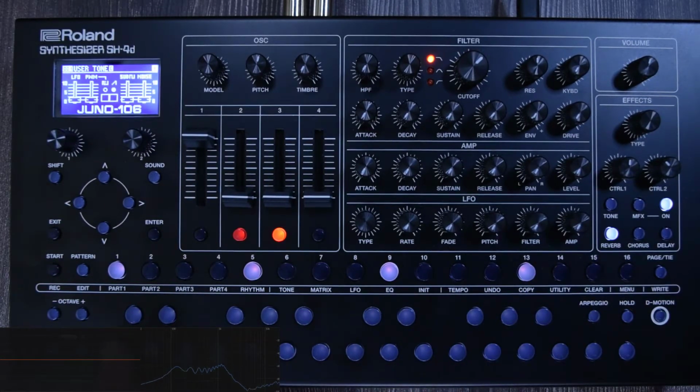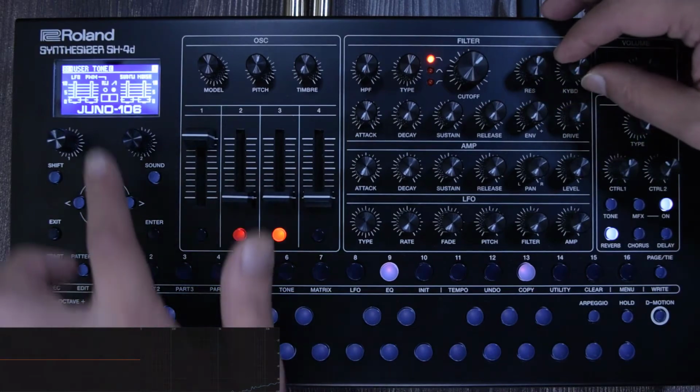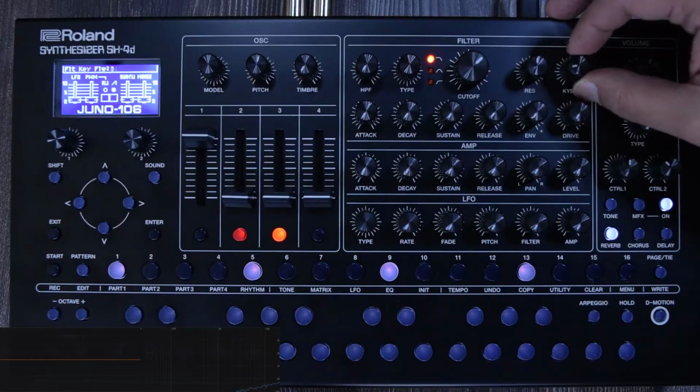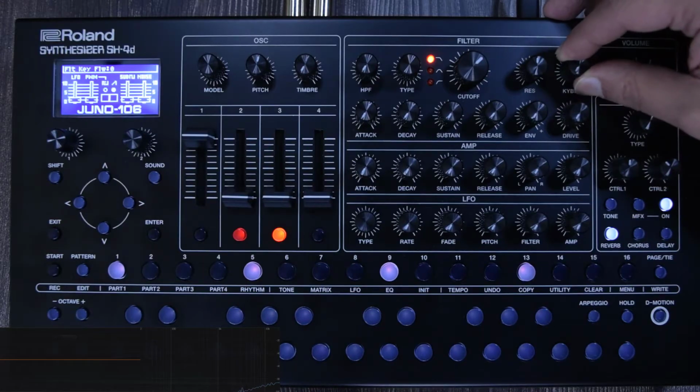So if I play a low key, it's gonna be the same. Now, when you move this, right there, it's gonna tell you how much you're doing, right? So you always need to take a look at the screen. So for now, I'm just gonna go all the way down.